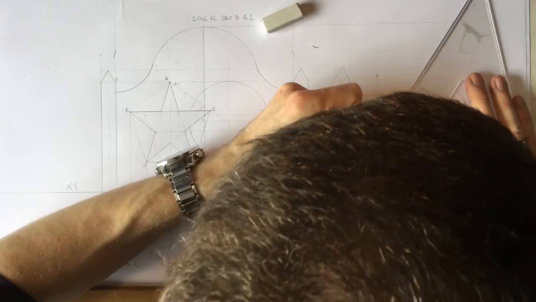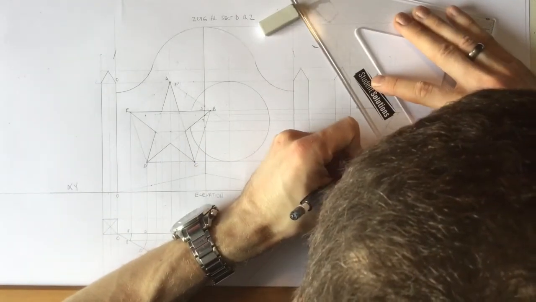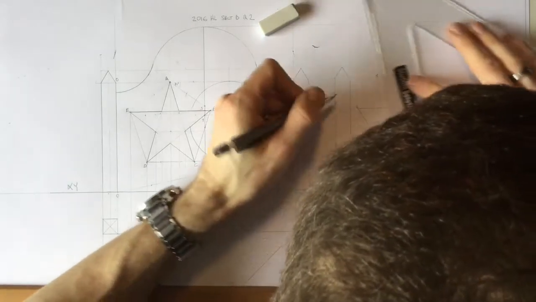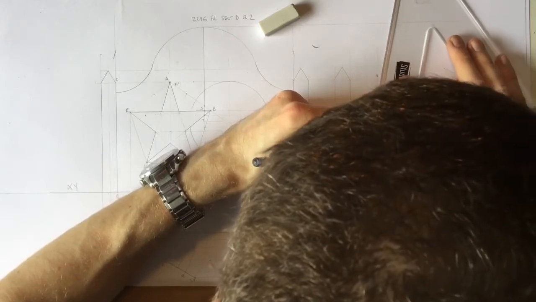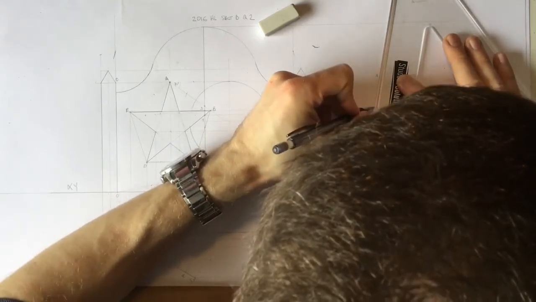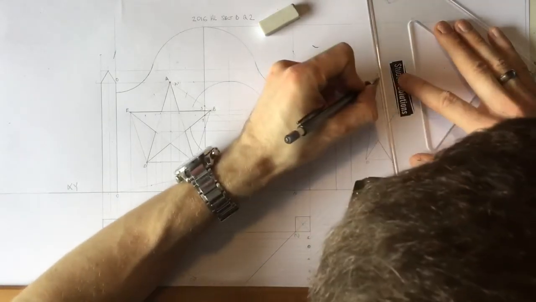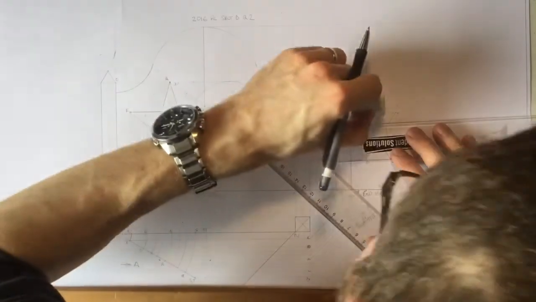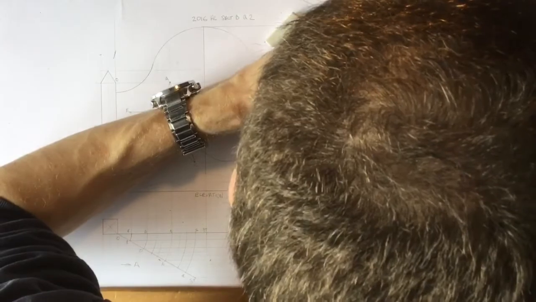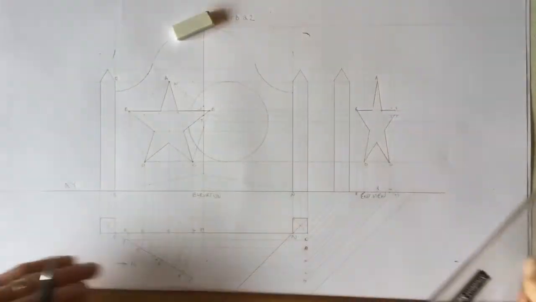Okay, so that goes from here to there. From there to there. That goes from there to there. That goes from here to here. Okay, and E, lighten that up a bit. Alright, okay, 16 minutes, right. So there's the star.